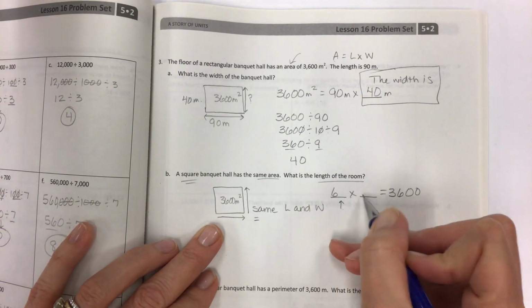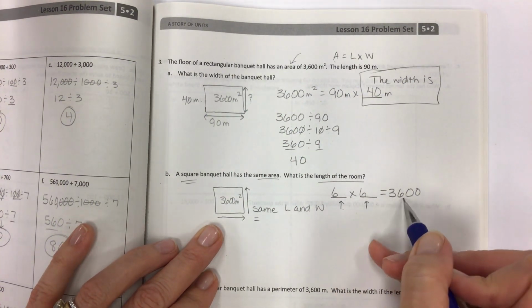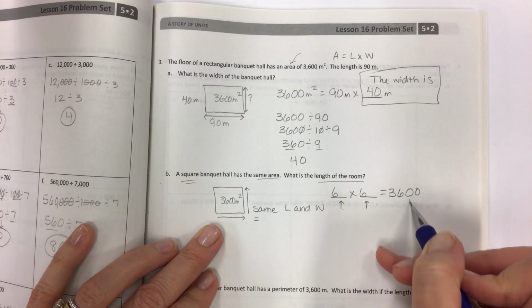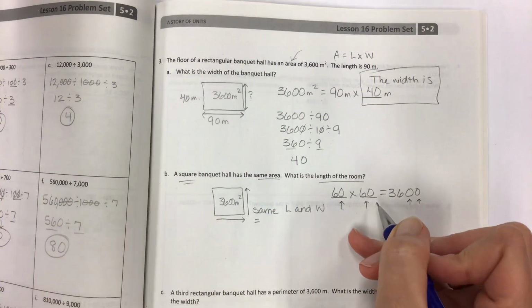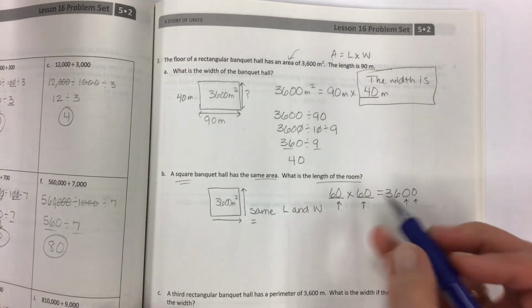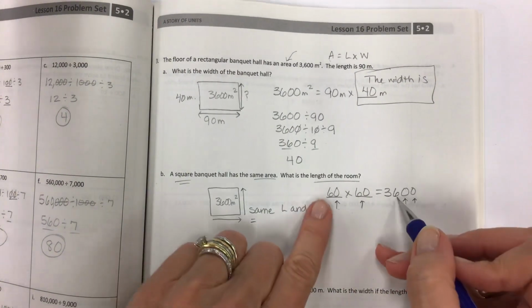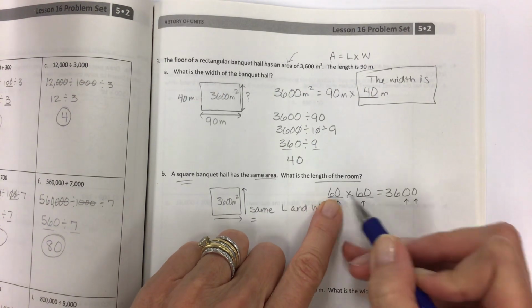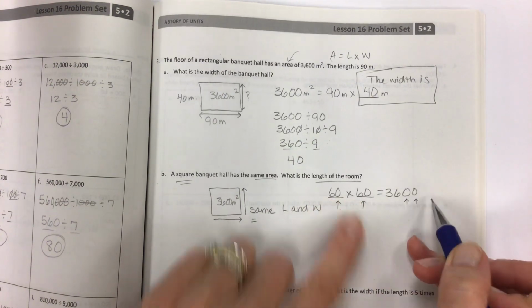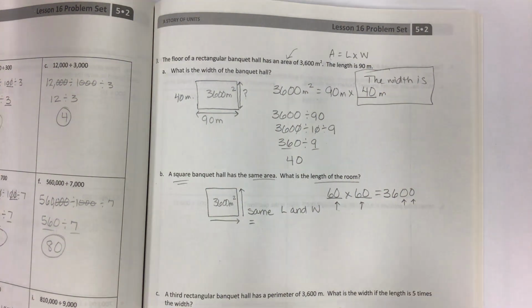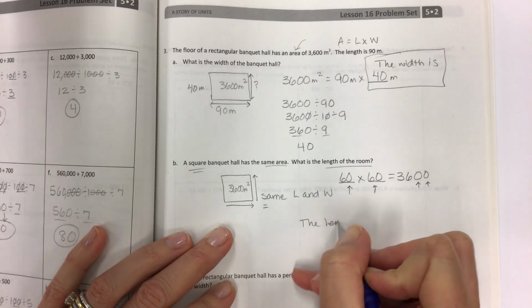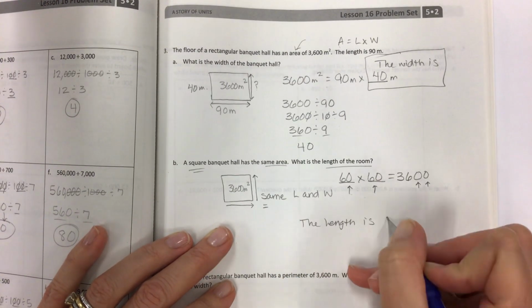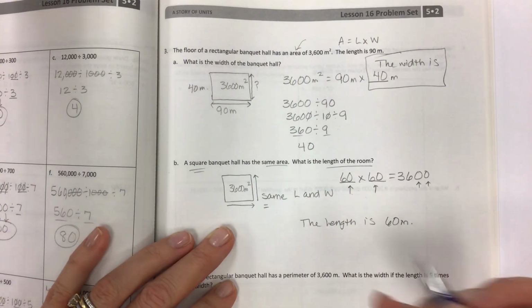But it can't just be 6 times 6, because that would only leave me with 36. What about that? So if you put your extra 0 here and on each side, then your 60 times 60 would give you that 6 times 6 is 36, and then that's 1 0, and that's the other. Okay? So you can do trial and error on that one. So what is the length of the room? The length is 60 meters.